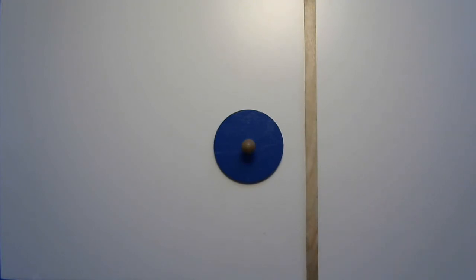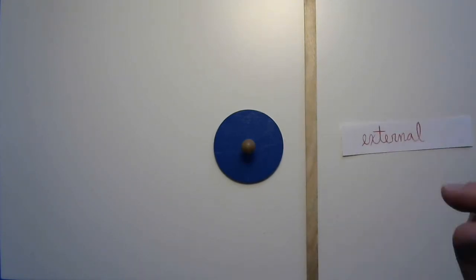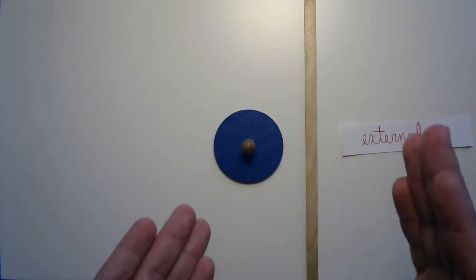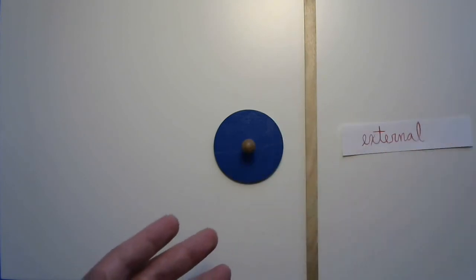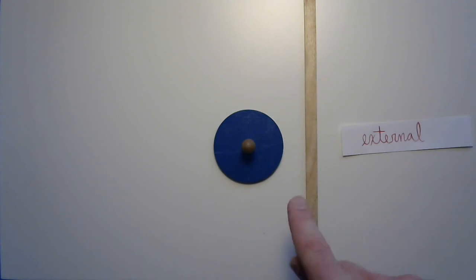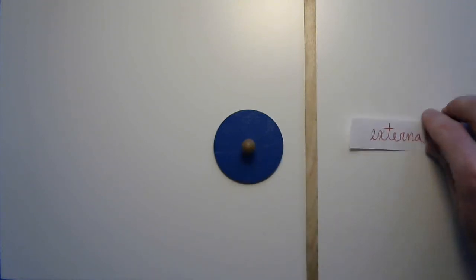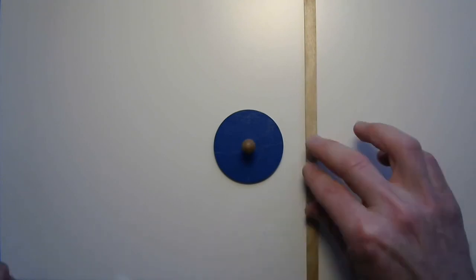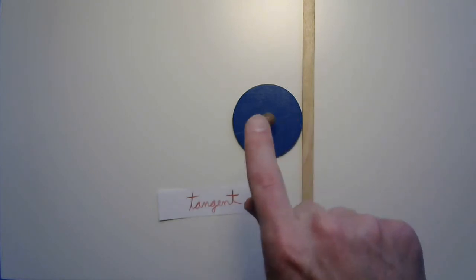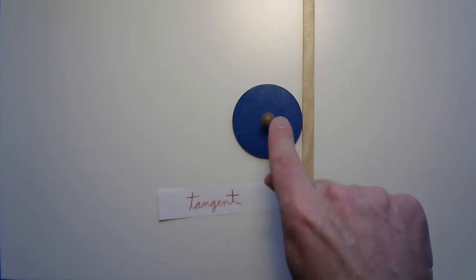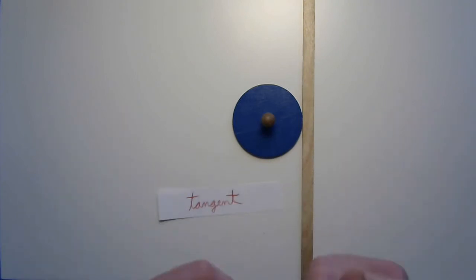if this line is external to the circle, we could say that the distance to this line from the center of the circle is greater than the radius. You remember that radius, right? From the center to 1 point on the circumference. But what if our line is tangent? Well then, wouldn't the distance from the center point be exactly the radius? It's true.